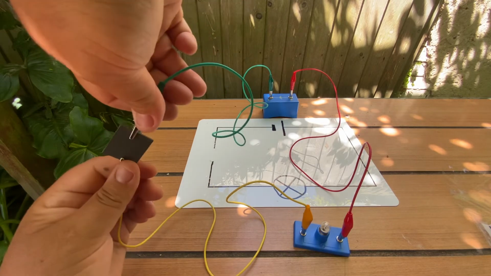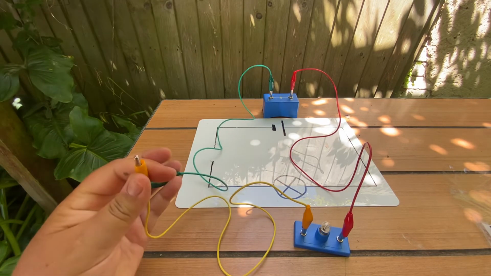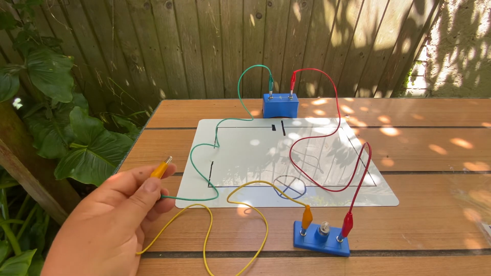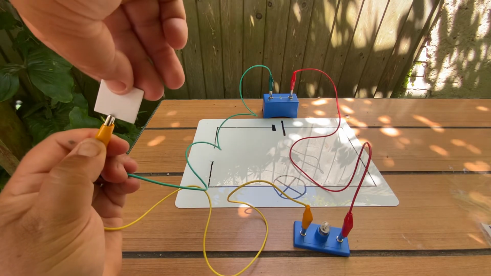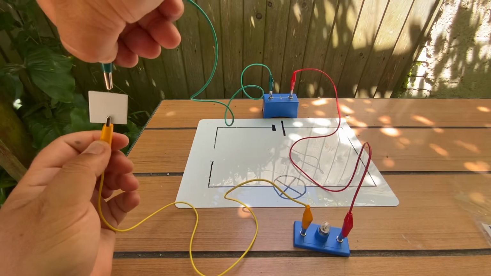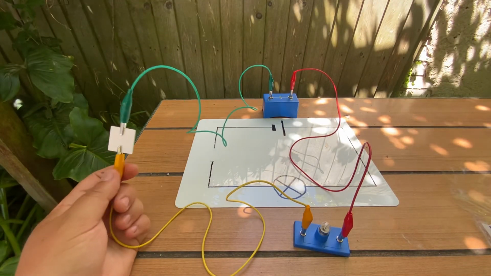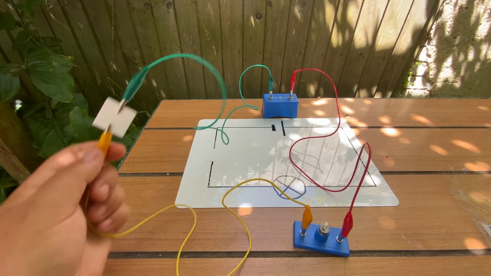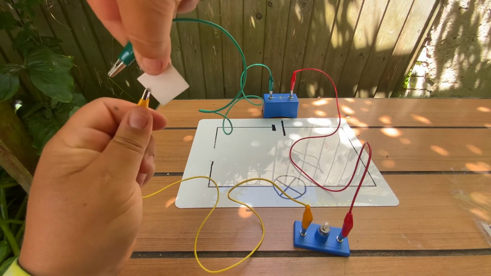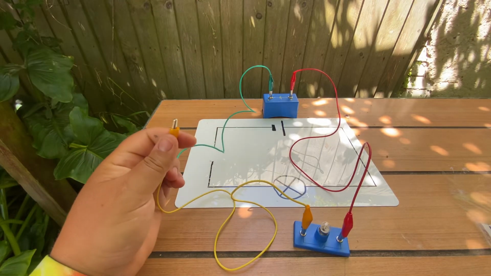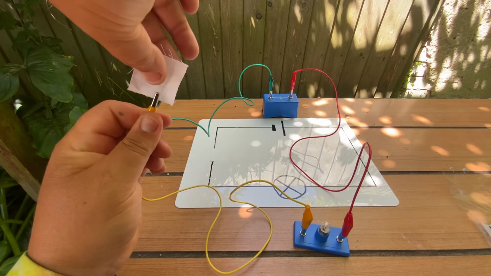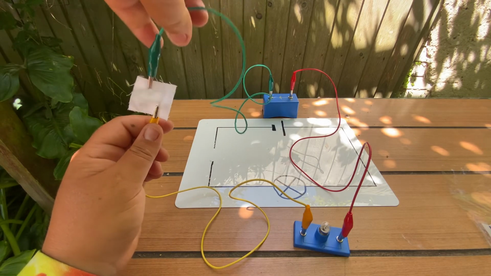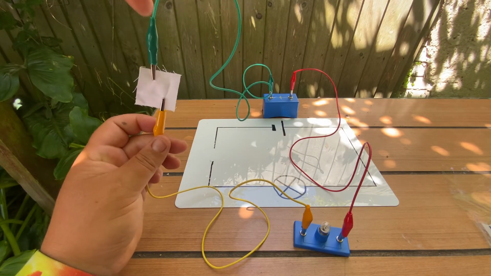I'll see if I can find that. But I'll skip ahead to the cardboard. Cardboard. Conductor or insulator? Okay, Frankie has thankfully found my cotton for me. So let's do the cotton. Put the cotton in the circuit. Conductor or insulator?